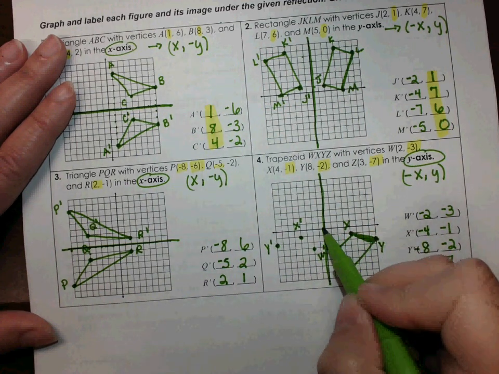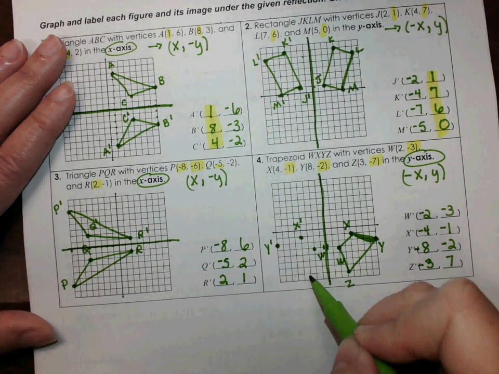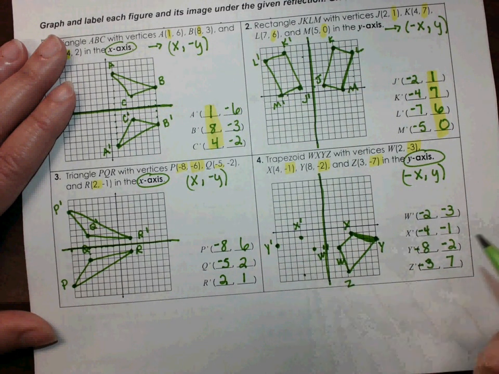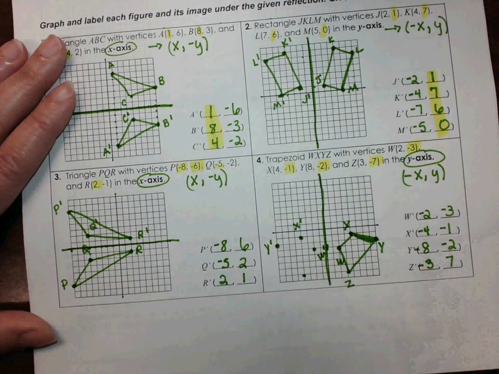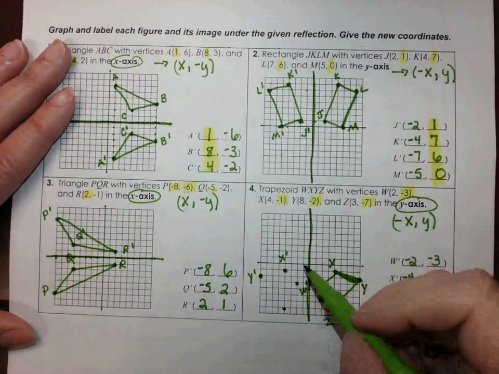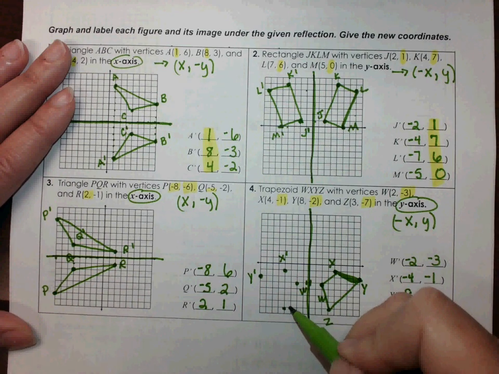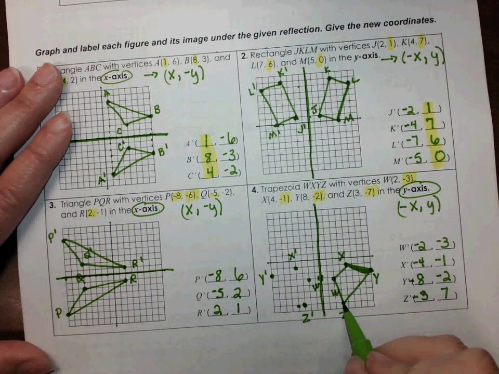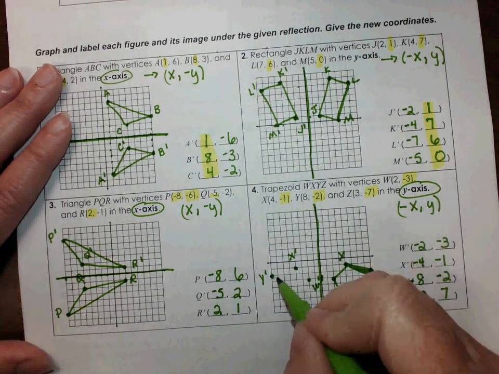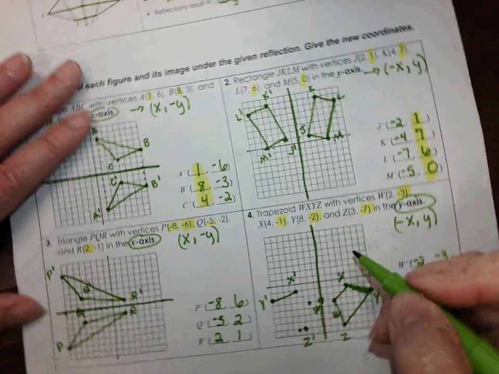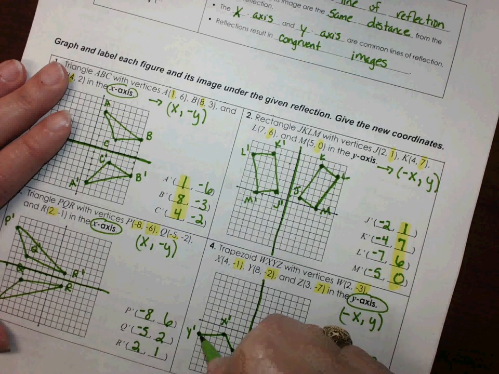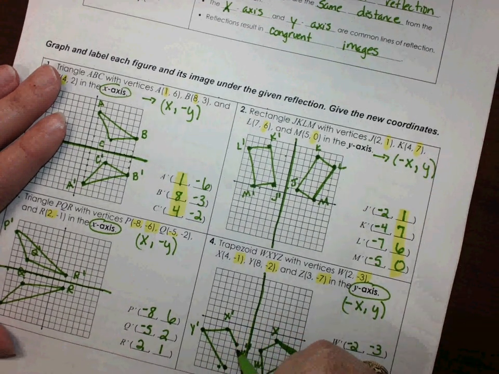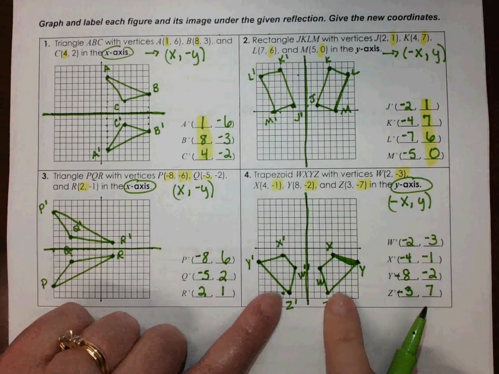And negative 3, negative 7 goes right here. Is that right? That's 4, right here. That is Z prime. 3 units away, 3 units away. So I connect these points, and it should look like a mirror image of the original.